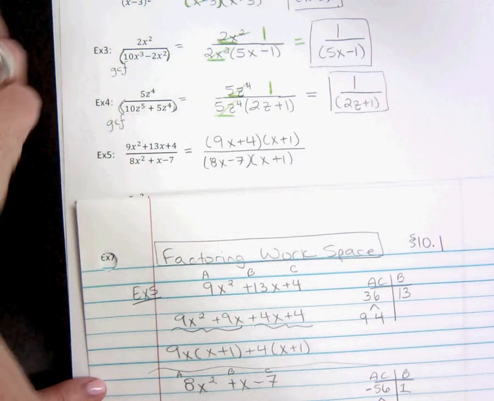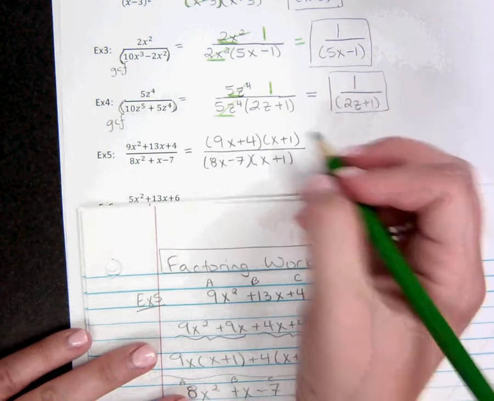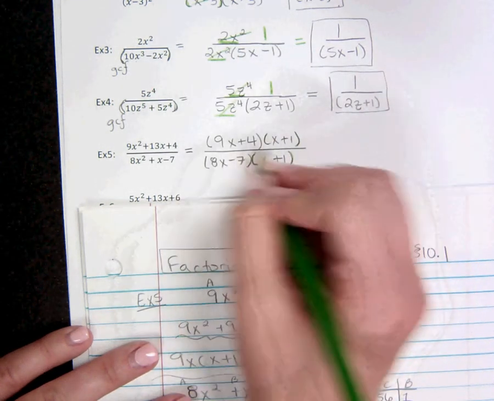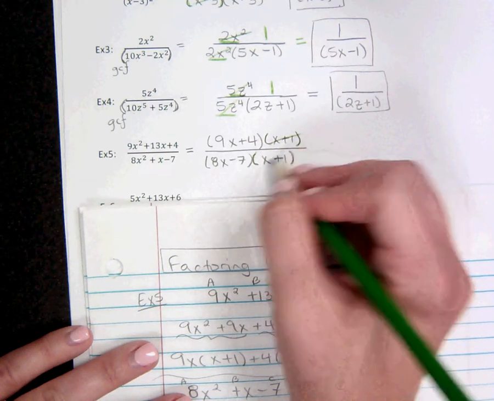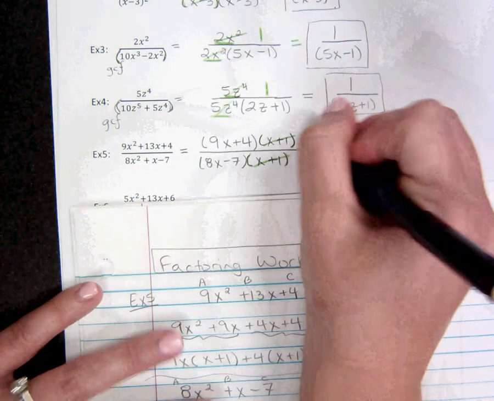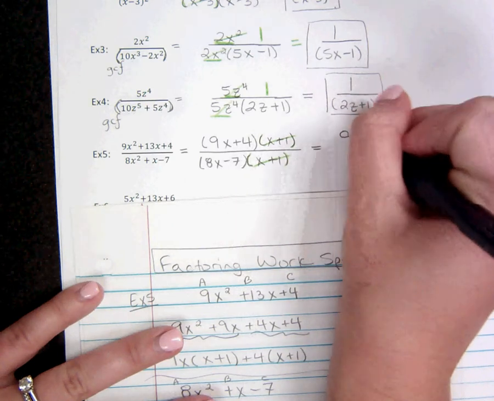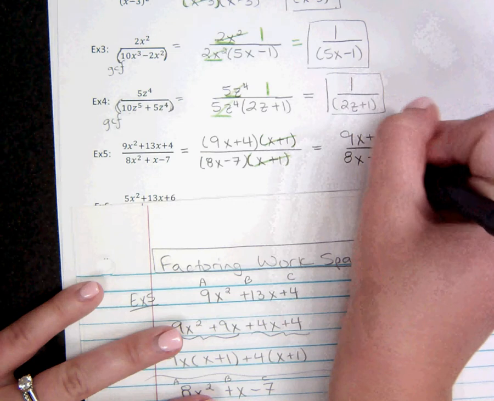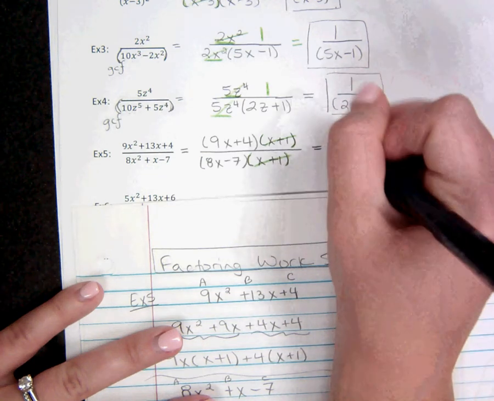Once you have it all factored out, the hard part's over. We have an x plus 1 on the numerator and an x plus 1 on the denominator. No matter where it ends up, they can still divide off. And you're left with a final answer of 9x plus 4 over 8x minus 7.